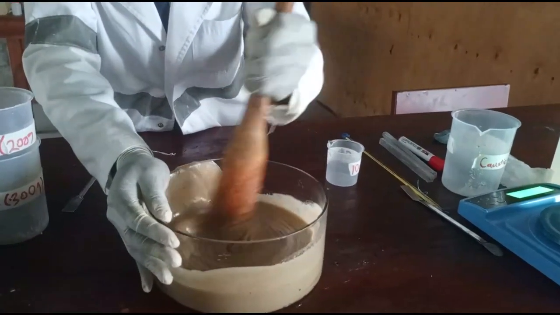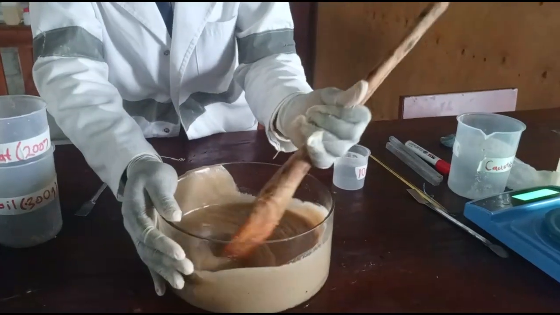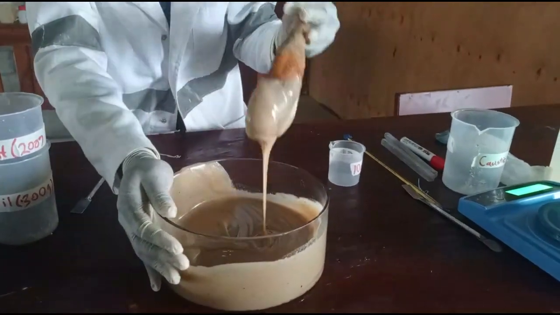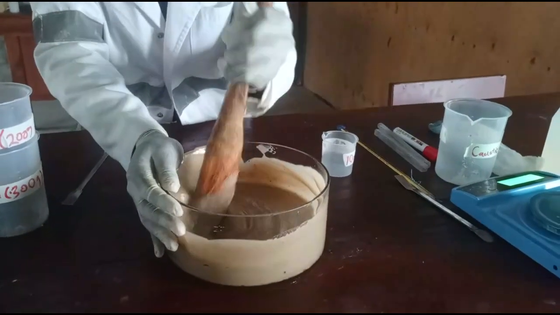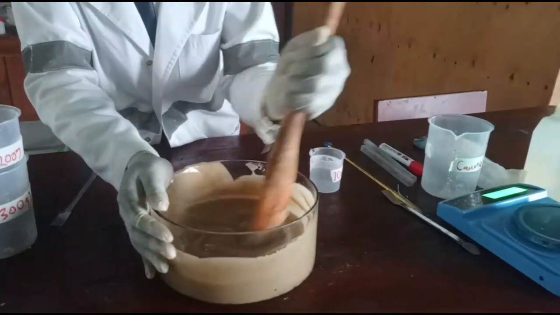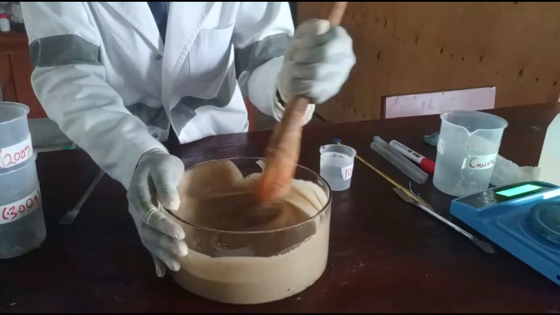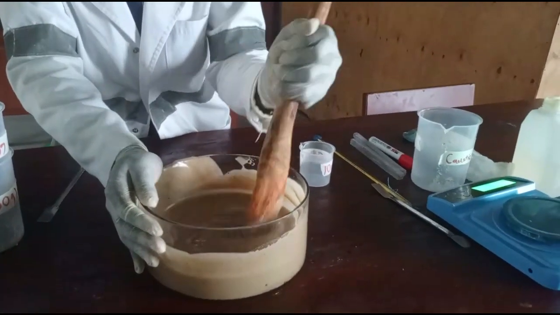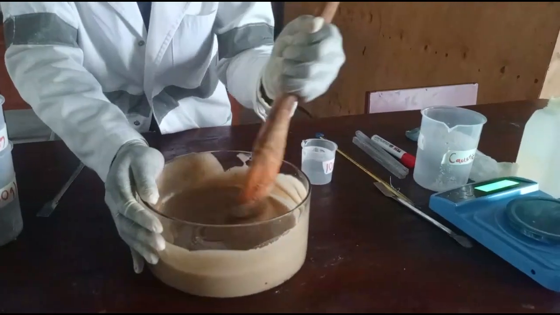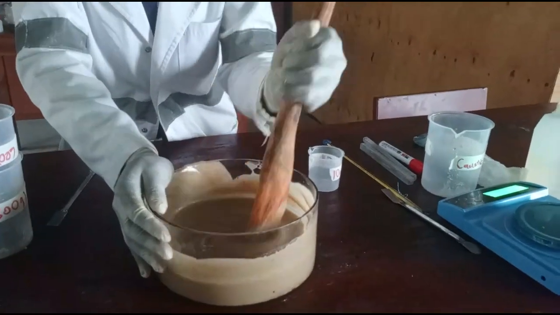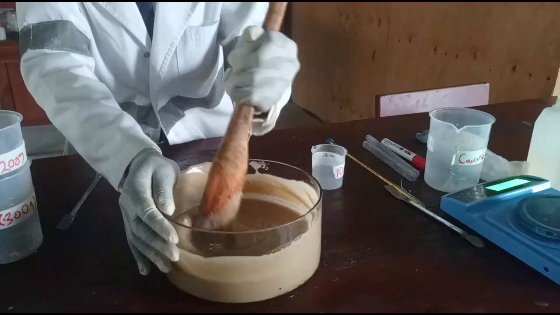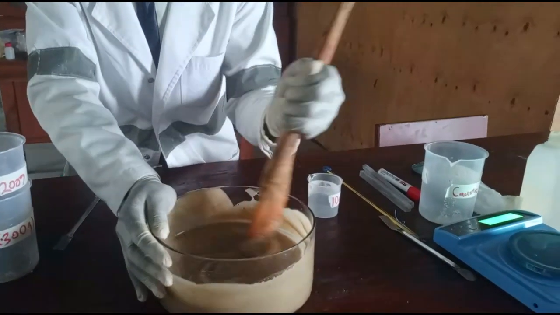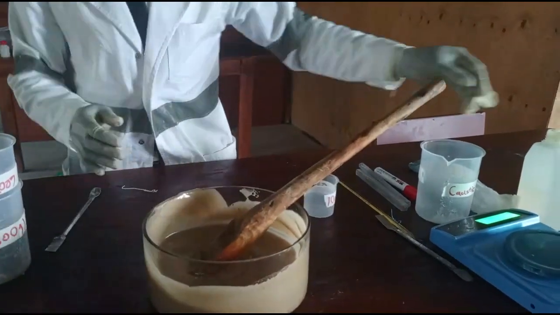When you stir and this porridge-like mixture forms, as you can see now, at that stage we can add in other additives. Some of the additives we are going to add are the perfume and also the color. At this stage, you can add perfume.